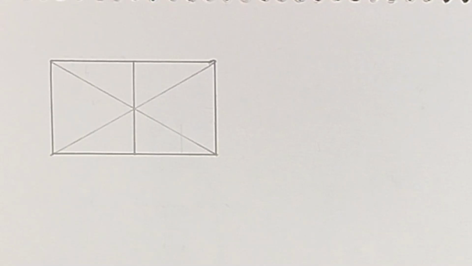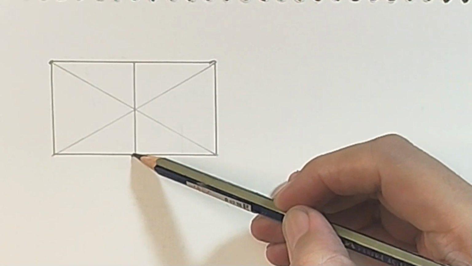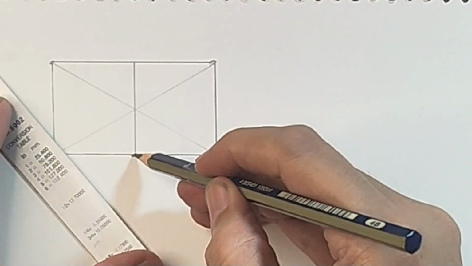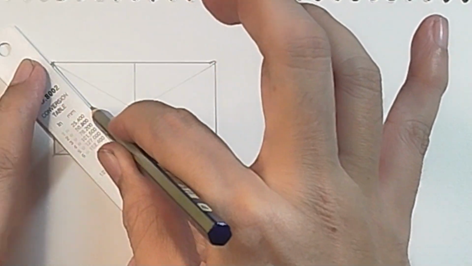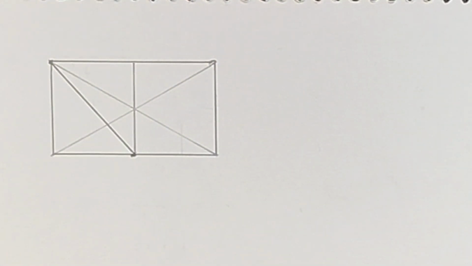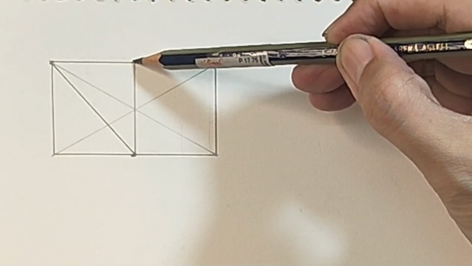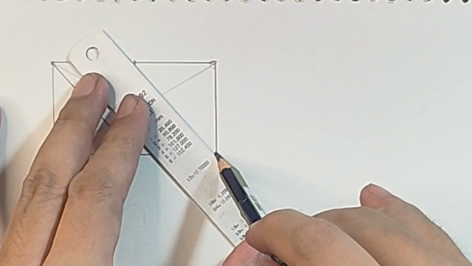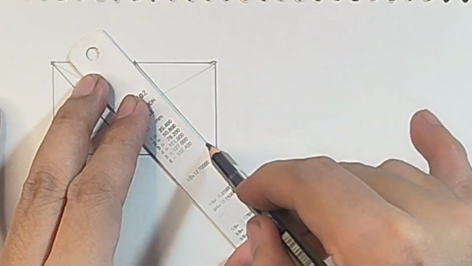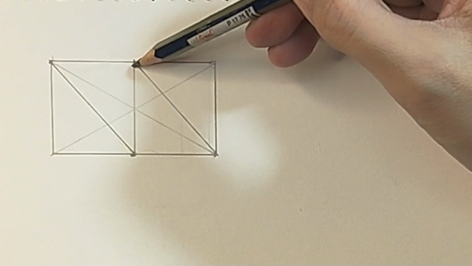Now, you will take the corner and this vertex, we will do a line. So this line is important. Same thing with this second section. You will take this corner, and then connect that. Okay, so we will be needing these 2 lines.